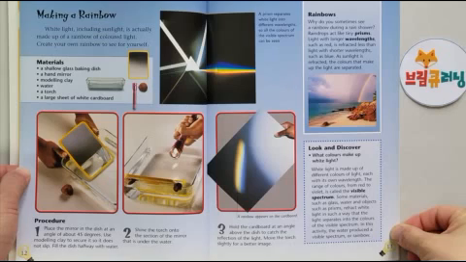Rainbows. Why do you sometimes see a rainbow during a rain shower? Raindrops act like tiny prisms. Light with longer wavelengths, such as red, is refracted less than light with shorter wavelengths, such as blue. As sunlight is refracted, the colors that make up the light are separated.